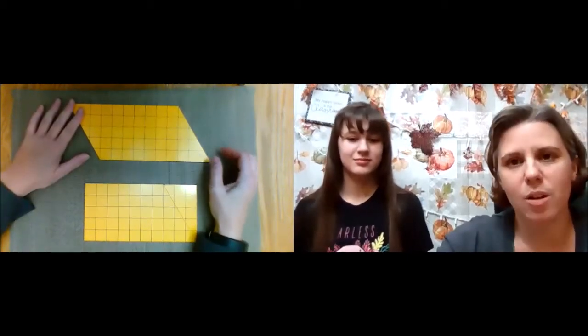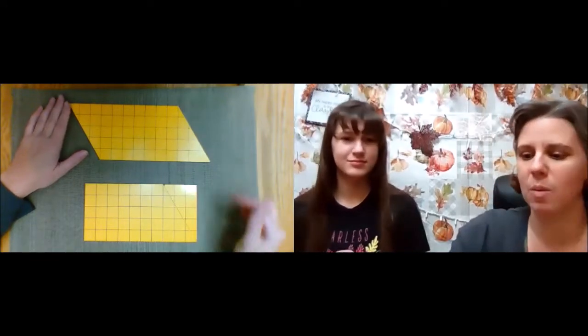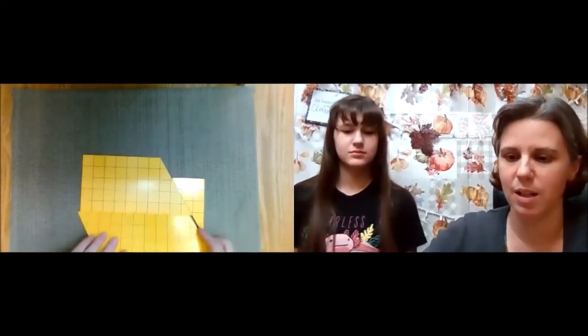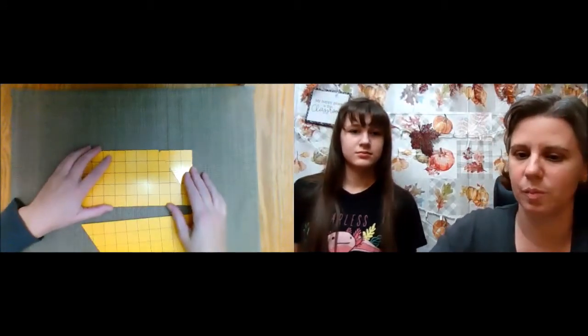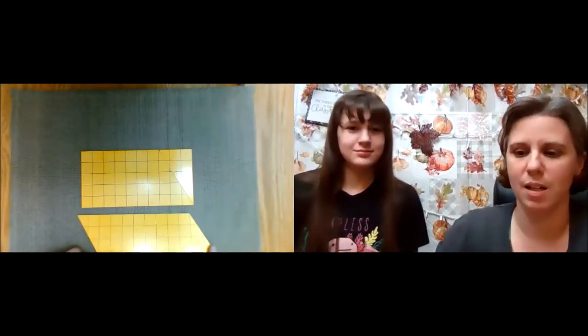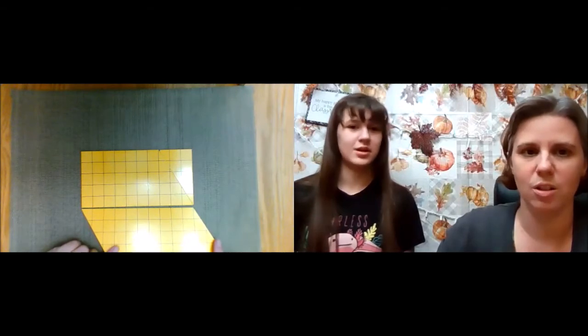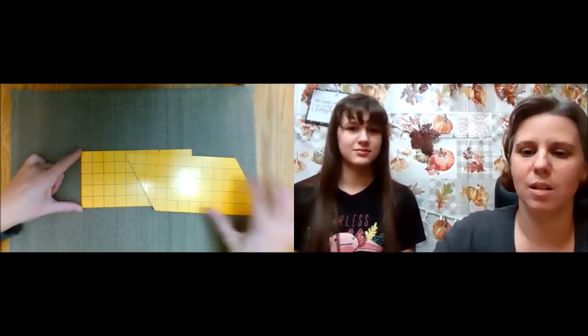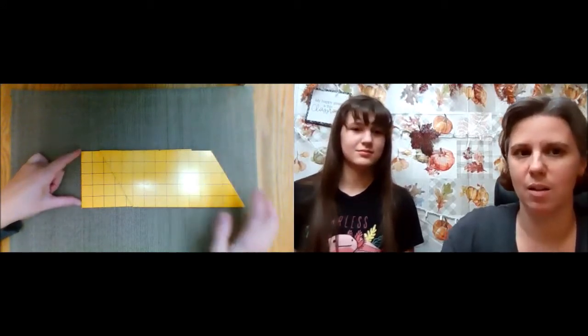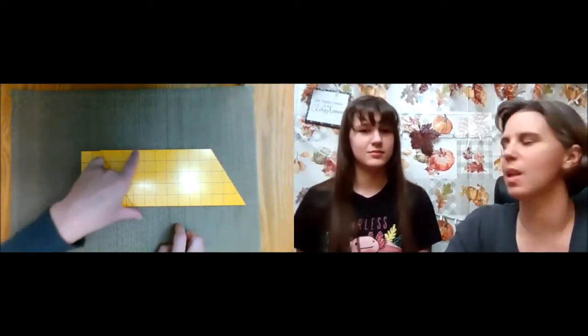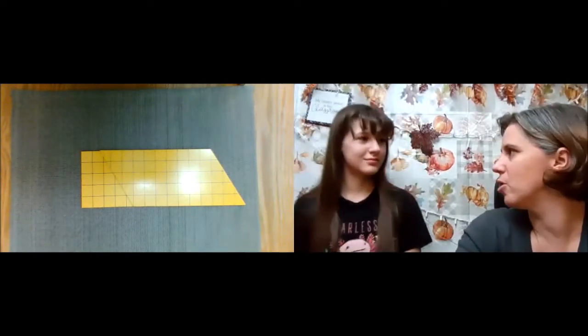Okay, so let's look at what parts of our parallelogram became the parts of our rectangle. This is the base of our parallelogram. If I put the base right up alongside here, I'm going to move it up so you can see. When I put the base along the sides, did it change? No. So the base is the same. This is the height of the rectangle. Let me set this on top. Is the height of the rectangle the same as the height of the parallelogram? Yeah. Okay, so I didn't change the base and I didn't change the height.